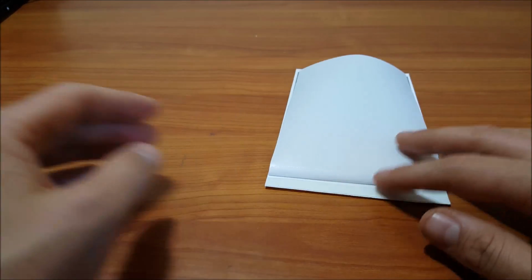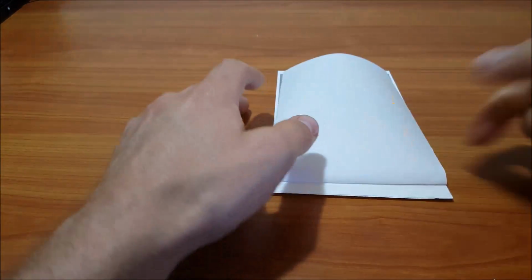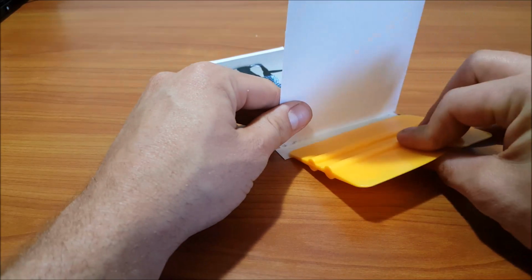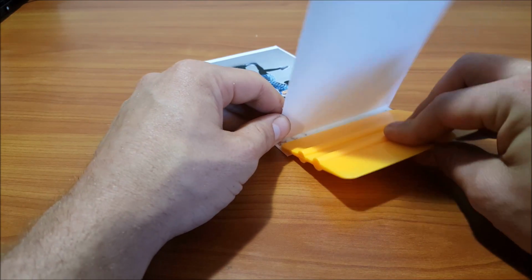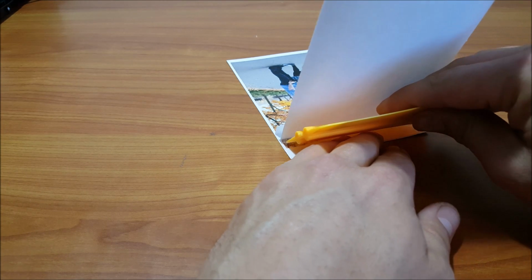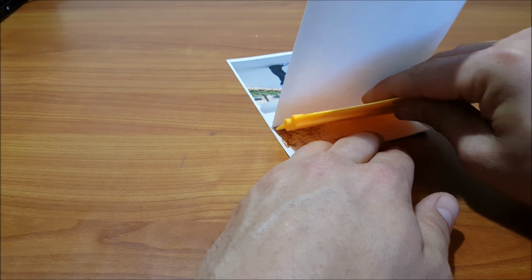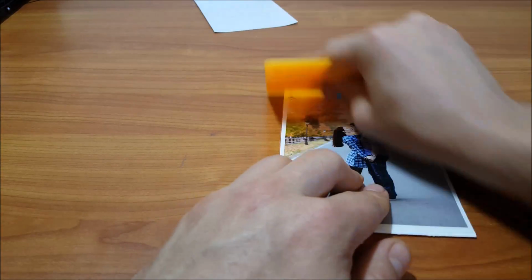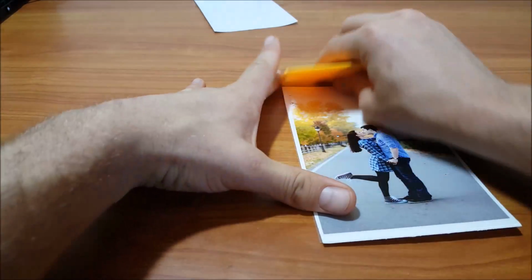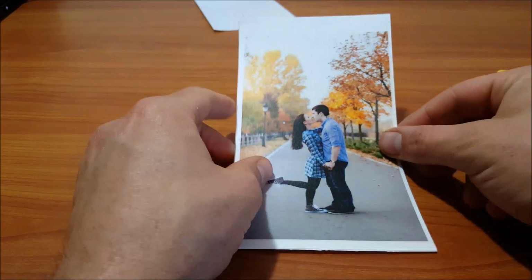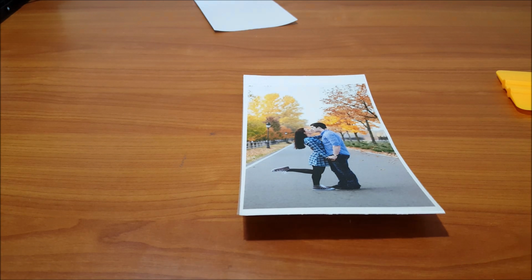Now what we do, we take our squeegee, and you just put it to where the adhesive is stuck, hold the photo down, and push one smooth forward. Just like that. Might go over it 1 or 2 times, make sure it's on there. And now we've laminated our photo. Next step is to cut.